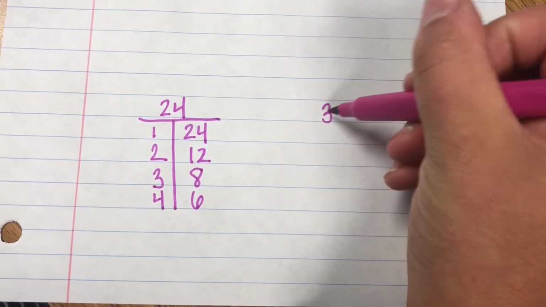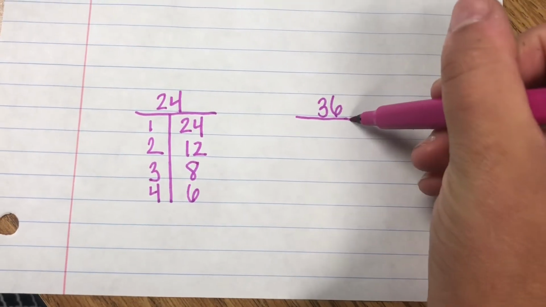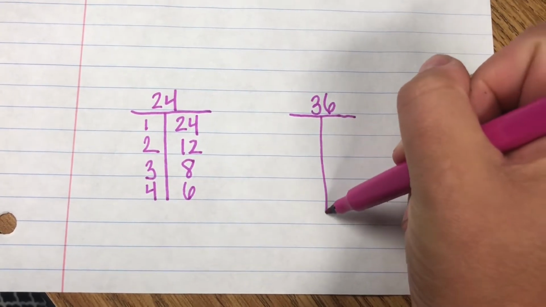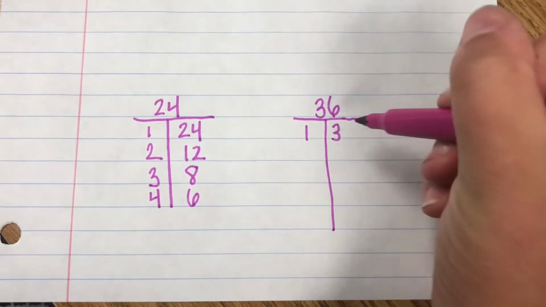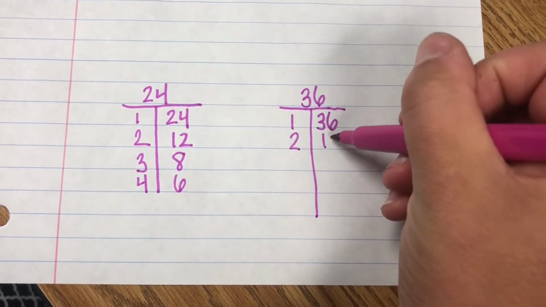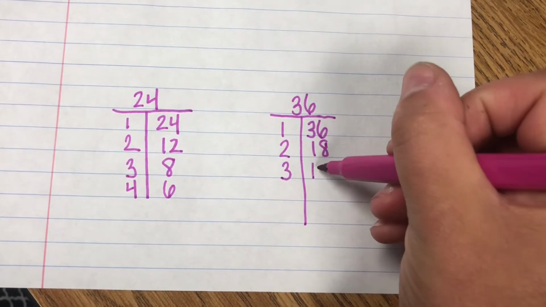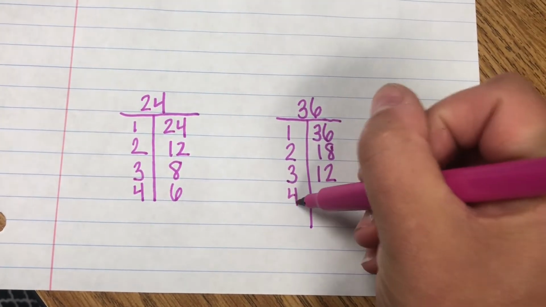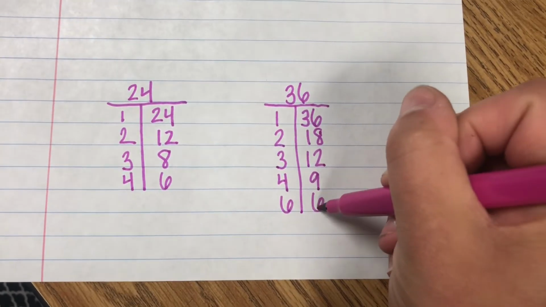Let's try another number. Let's chop up 36. 36 has even more factor pairs. 1 and 36. 2 and 18. 3 and 12. 4 and 9. 6 and 6. Okay, so we've checked off factor pairs from our list.